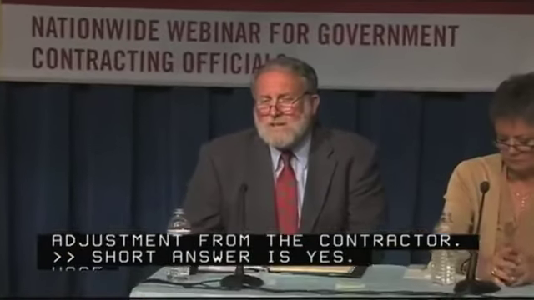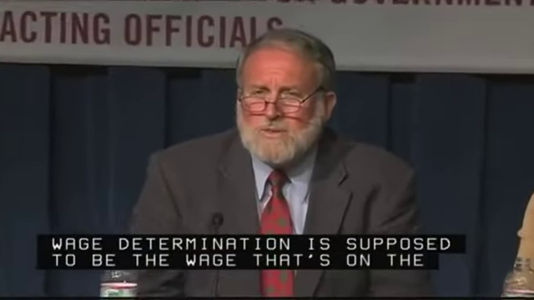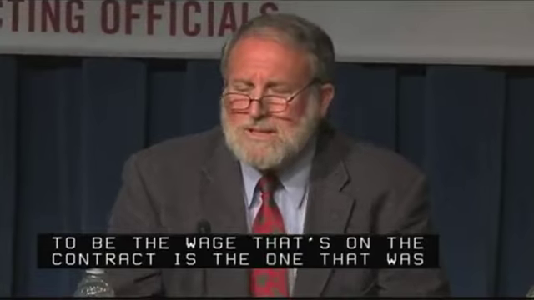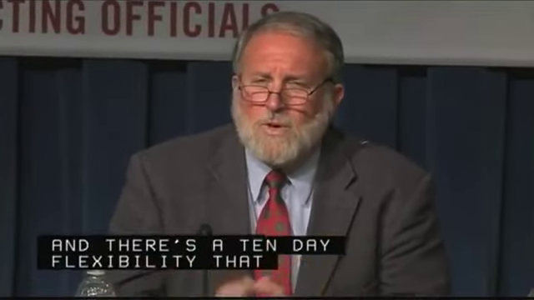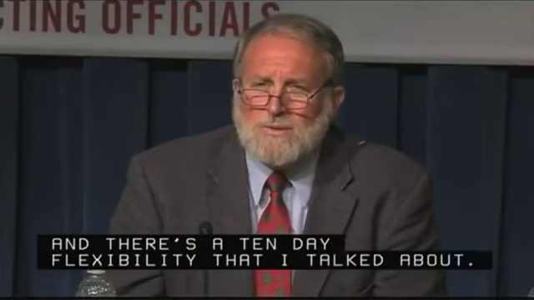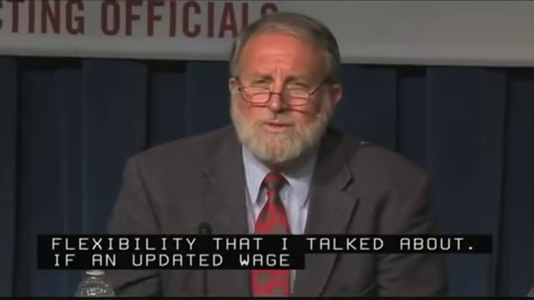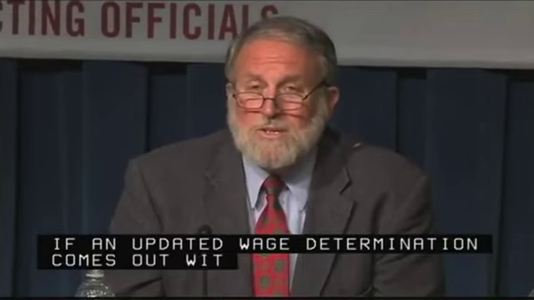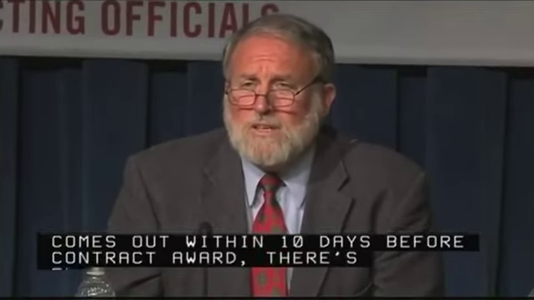Short answer is yes. The wage determination that's on the contract is supposed to be the one that was applicable at the time of contract award. And there's that 10-day flexibility that I talked about. If an updated wage determination comes out within 10 days before the contract award, there's some flexibility there. But otherwise, you've got to plan that you have to have the current wage determination at the time of award.